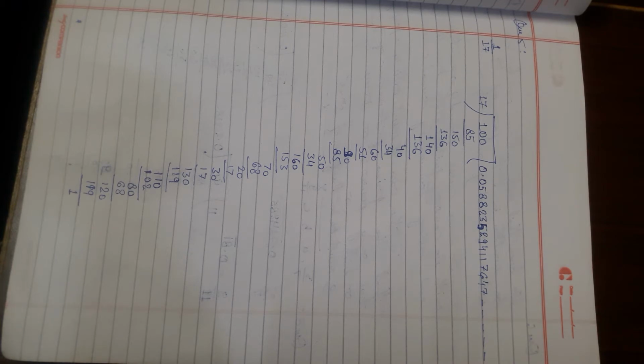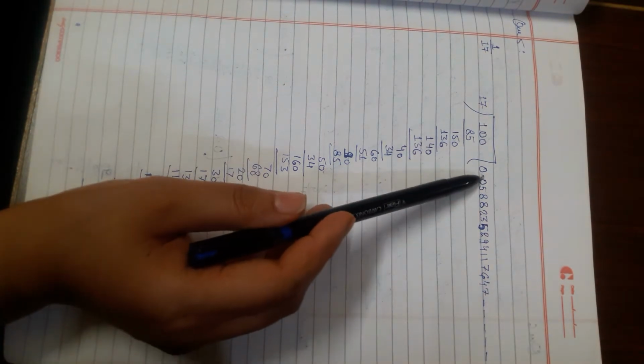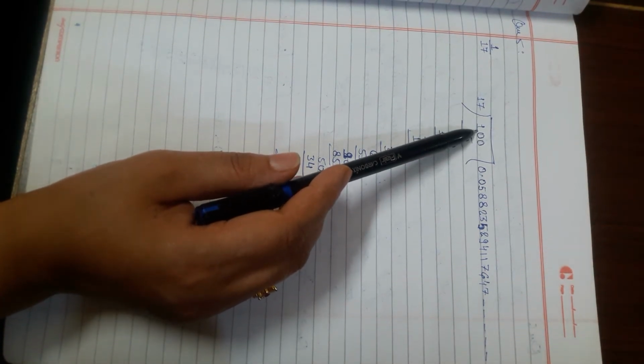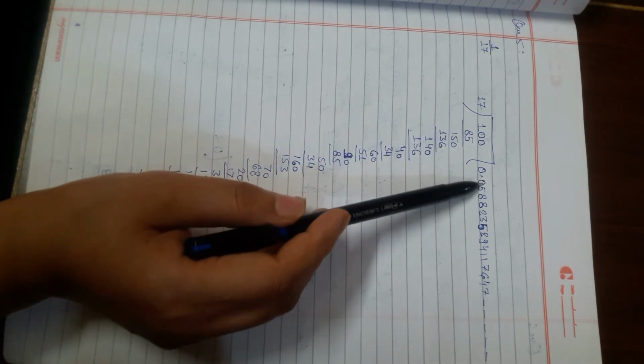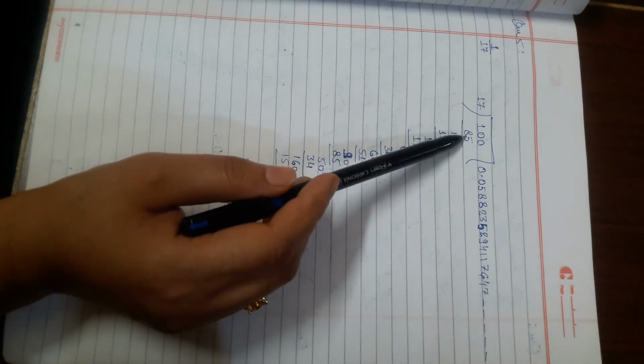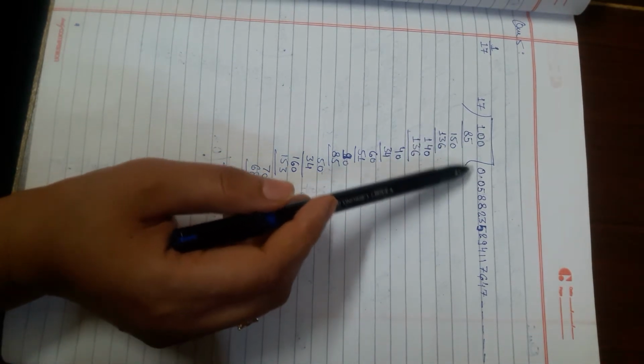1 by 17: 1 will be the dividend, 17 will be the divisor, and you will put a decimal, and 10 will come here. 10 is again smaller than 17, so we will put 0 here. Now it is 100. 17 times 5 is 85, and the remainder will be 15. Then after that you will take 8 times.